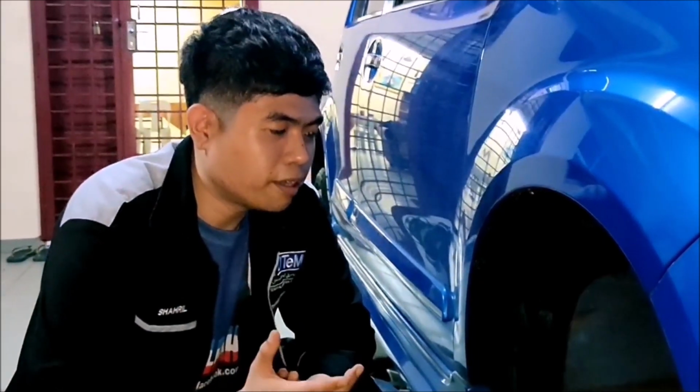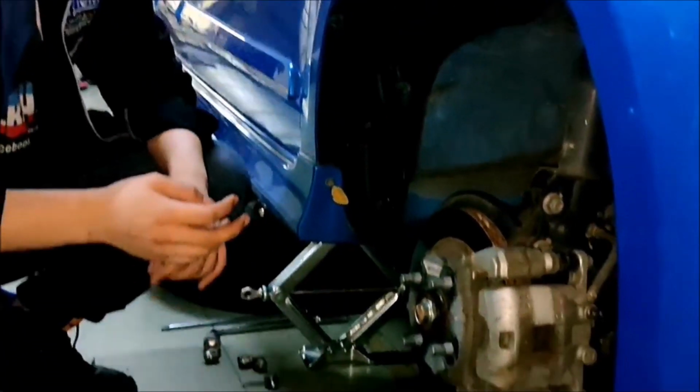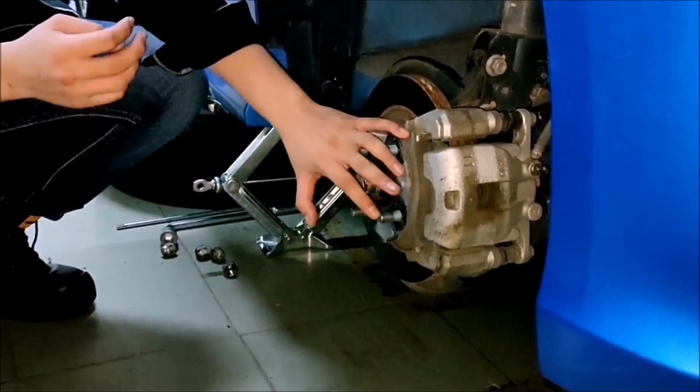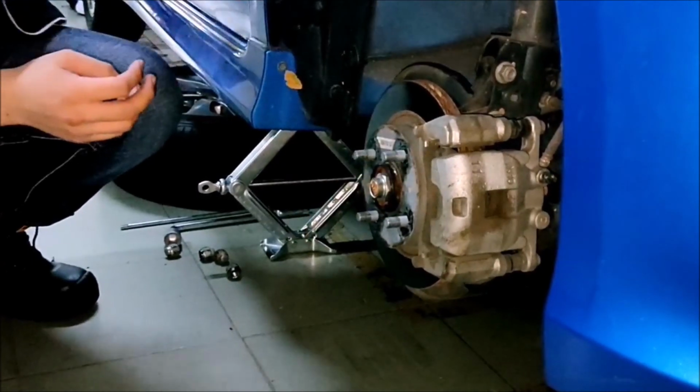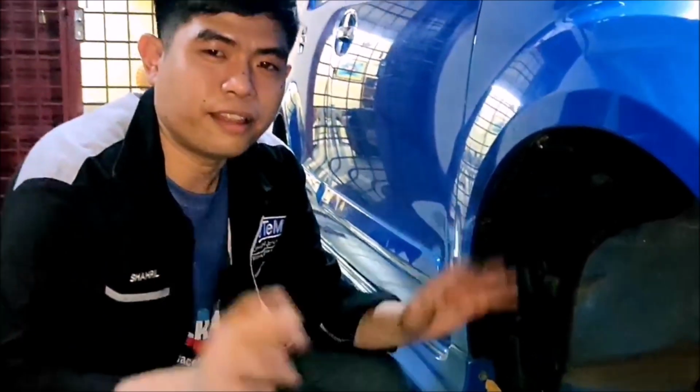Okay, after identifying the components of the caliper, rotor disc, brake pad, and piston, we will assemble the tire back to the rotor disc, and then we will put the jack down, and after that all is done.